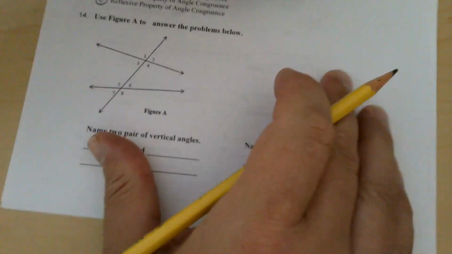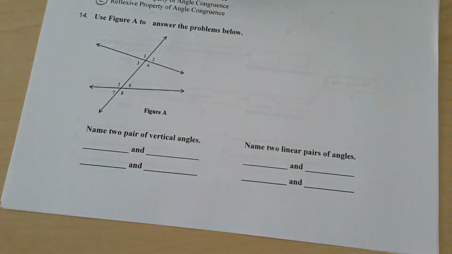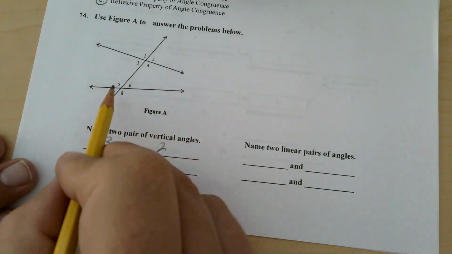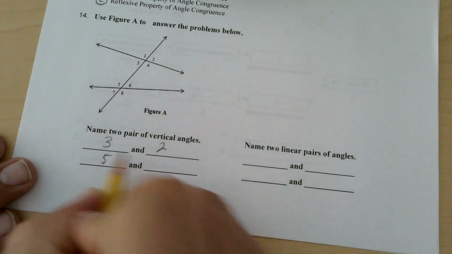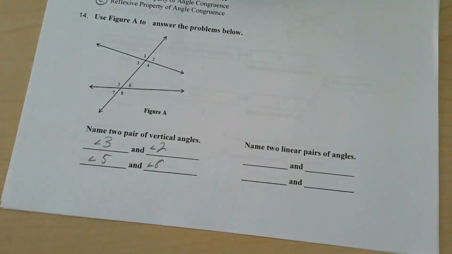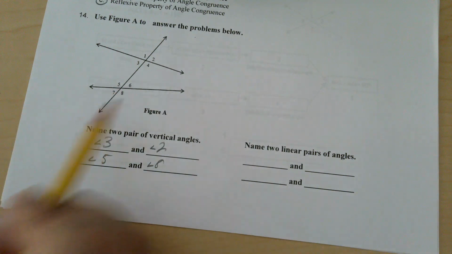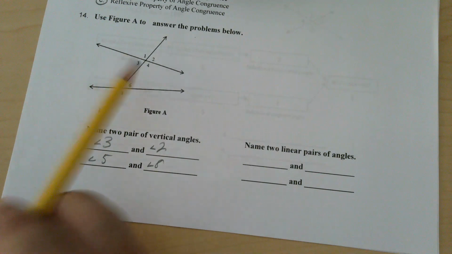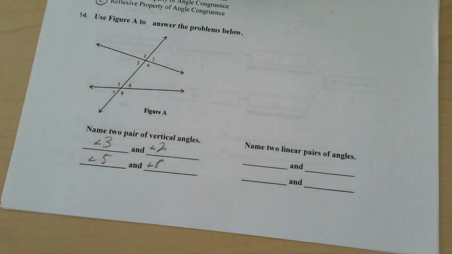Okay. For this one, lots of vertical angles. So again, we've seen this problem before, but I wanted to do it again so that you really can understand what vertical angles mean. So 3 and 2 are vertical angles. 5 and 8. So let me use my angle symbol. So angles 5, angle 8, I could say 7 and 6. I could add 1 and 4 to my list. There's lots of different angles that are vertical angles.